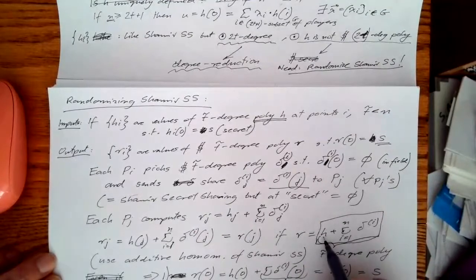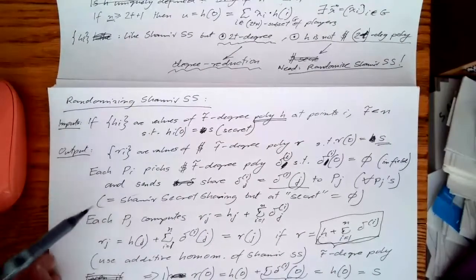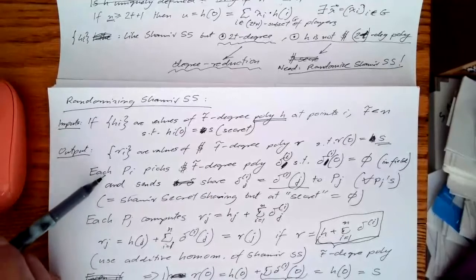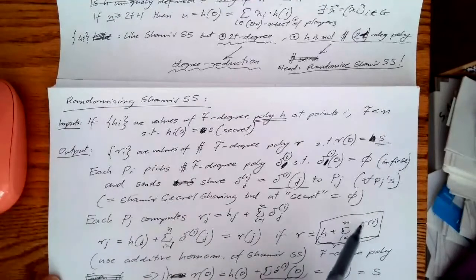And so, of course, the free coefficient is preserved, which is this equation. All the other coefficients are a one-time pad. And it doesn't matter that some of the people who created these update polynomials are adversaries. In fact, if there is just one good guy here, all these other contributions can be public.